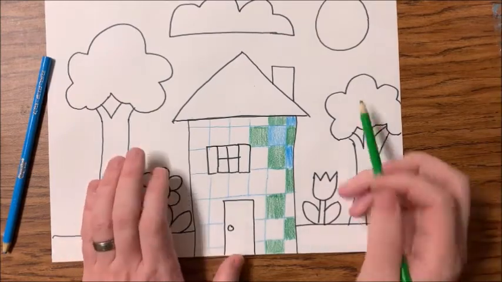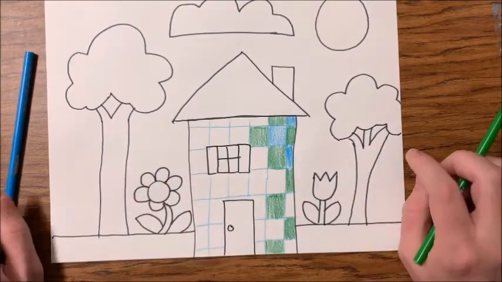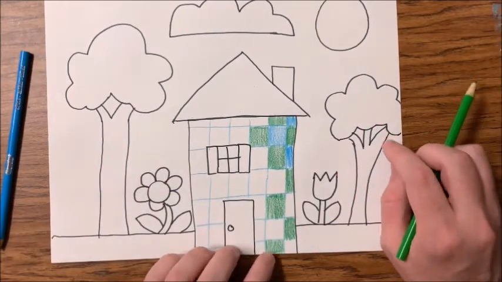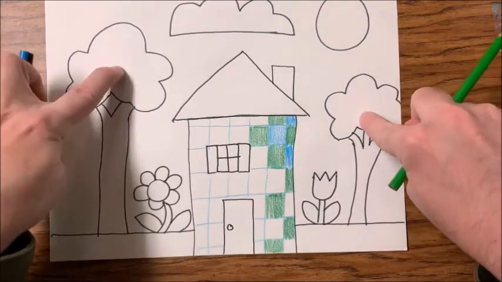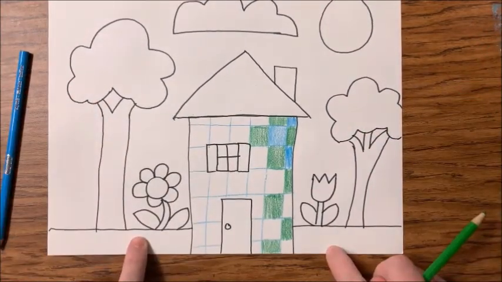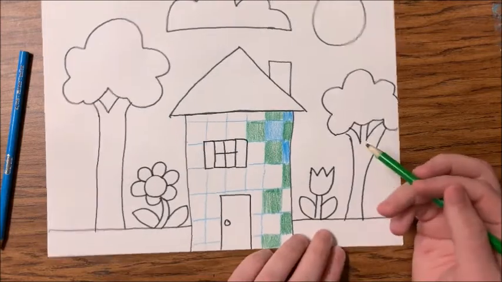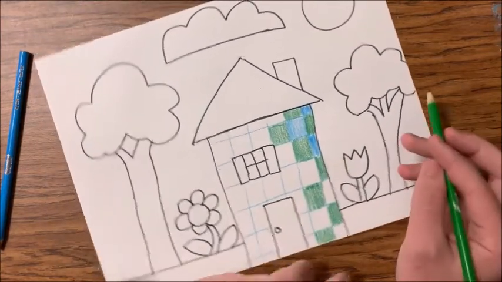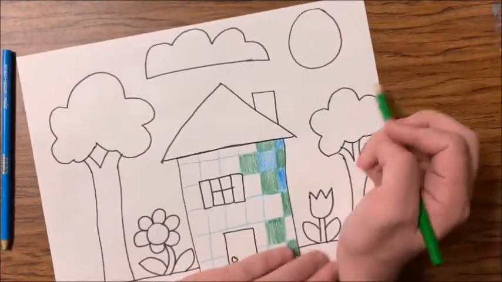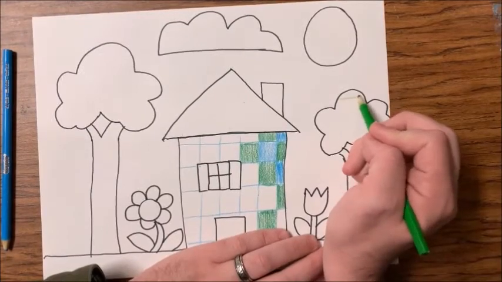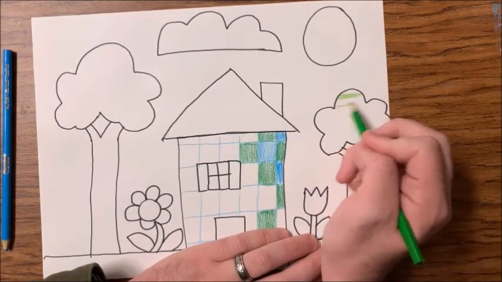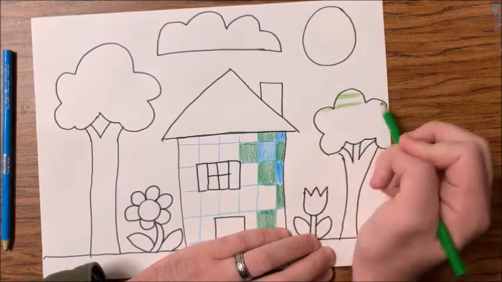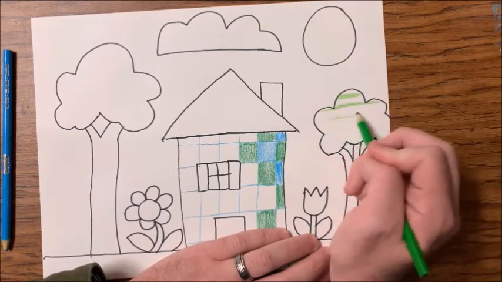Let's see, maybe for the trees, and remember, we're going to use the same multiple places. So maybe we'll do the tops of the trees and the grass, and maybe even the leaves. I'll just do some nice, easy stripes for a pattern. So just big fat stripes going across.